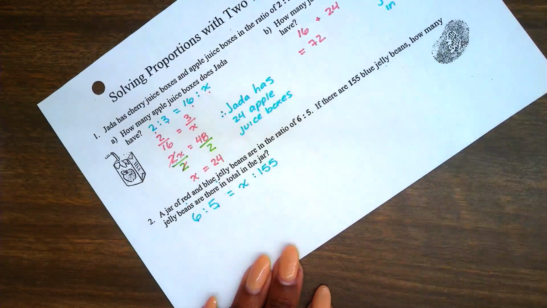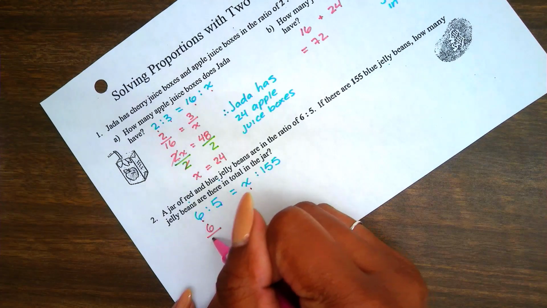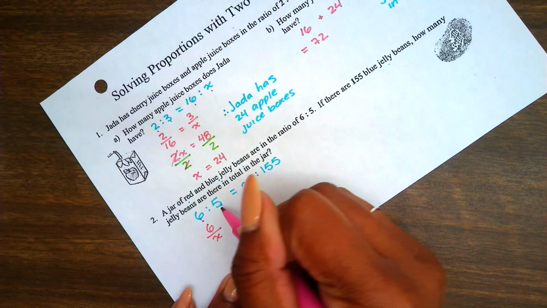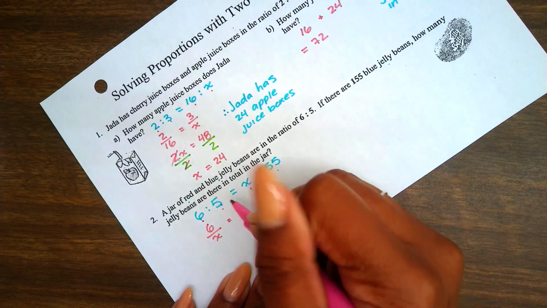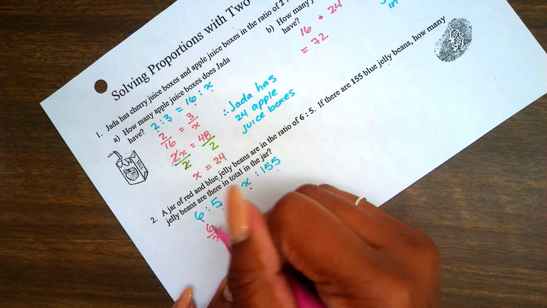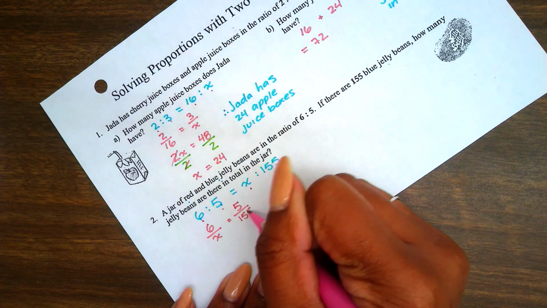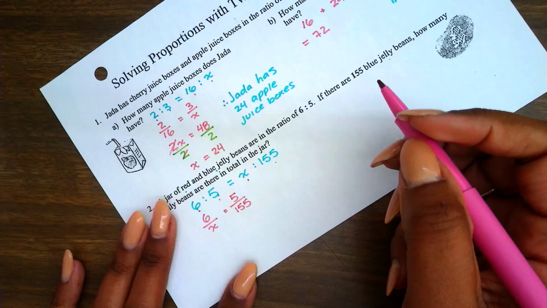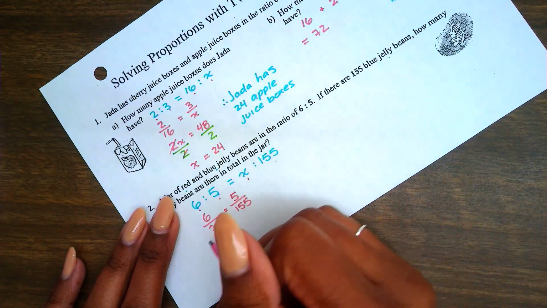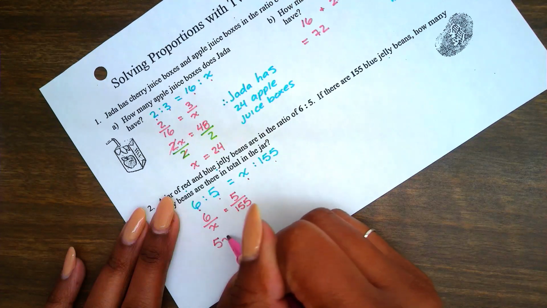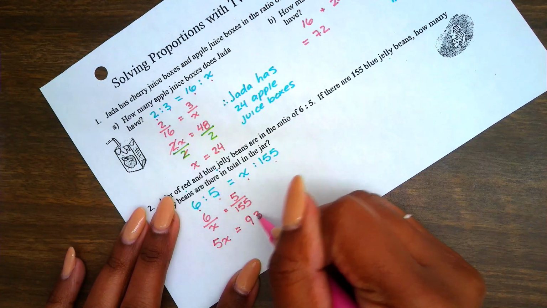Okay, so we have our ratios set up. We set our first two together as a ratio, 6 over x, and then we set our second two together, 5 over 155 for your second ratio, or your proportion rather. And then this is when you cross multiply. So you get 5x equals 6 times 155, which will give you 930.